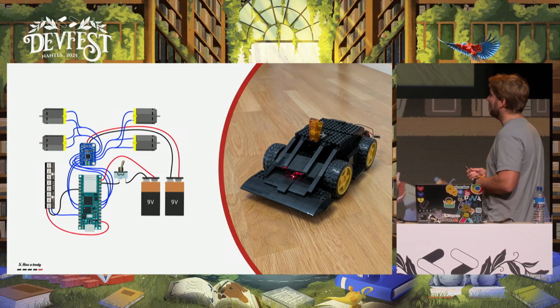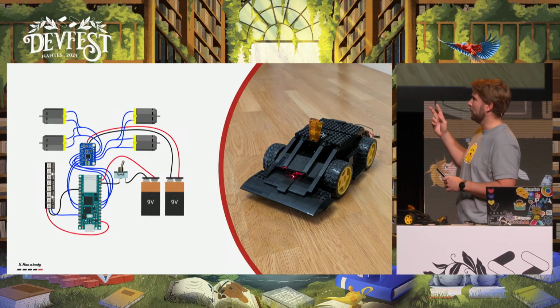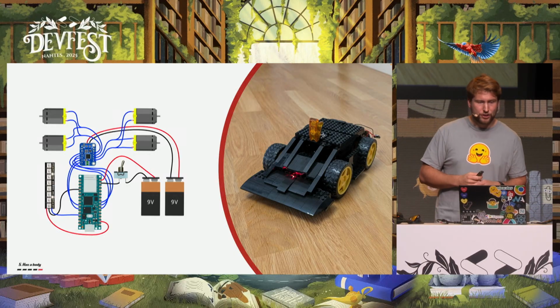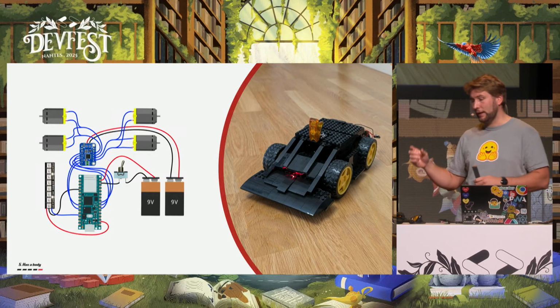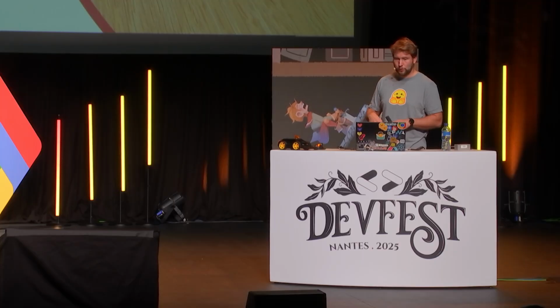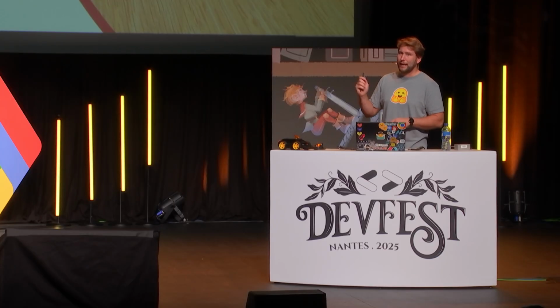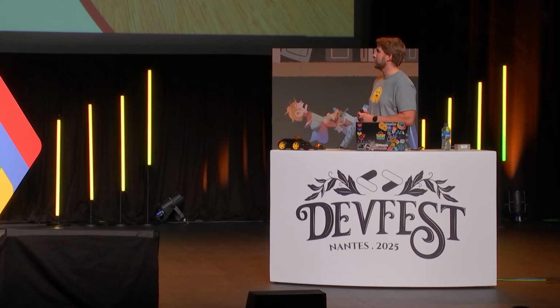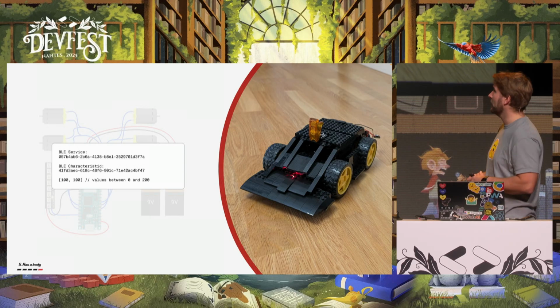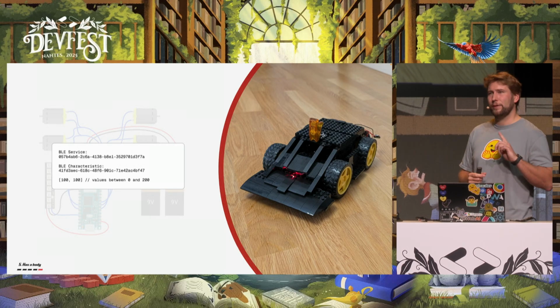And my car is basically just an Arduino Nano RP2040. It's a very small Arduino microcontroller chip that is connected to this LED strip, and it's also connected to the motor controls and to the batteries. And on the Arduino, I have a small C++ script that exposes one BLE server with one service, one characteristic, and that characteristic has 2 bytes.